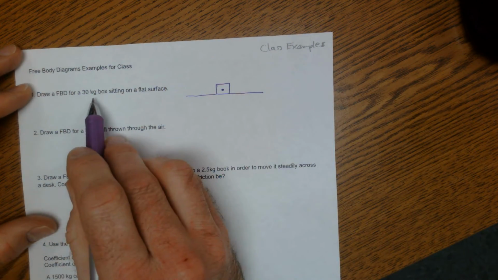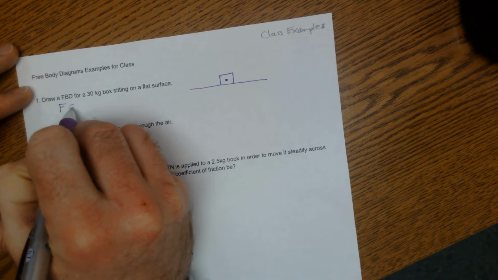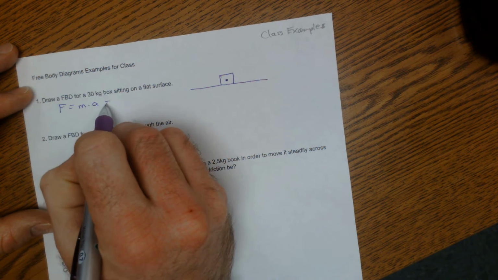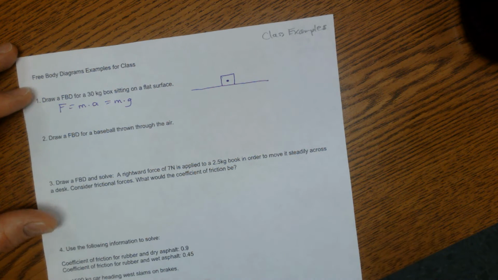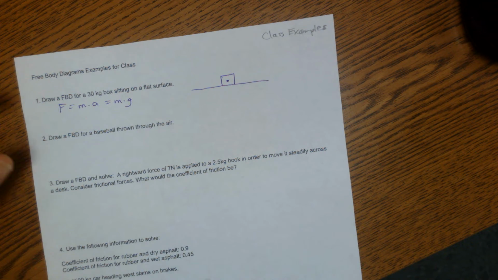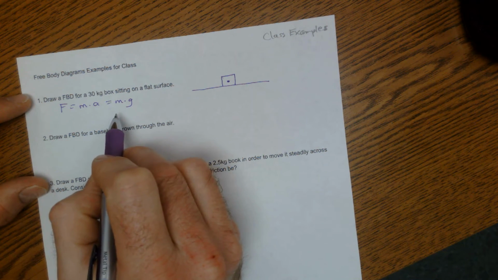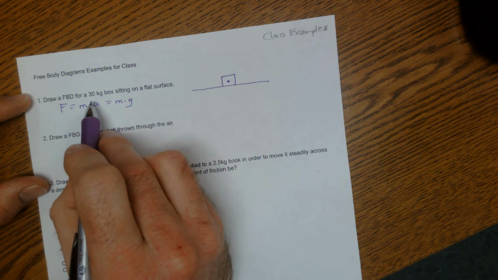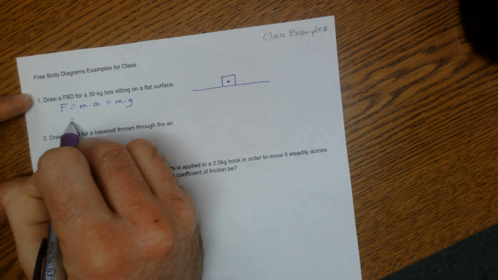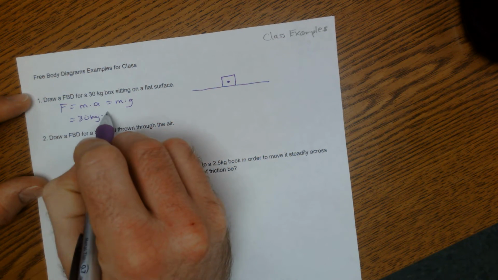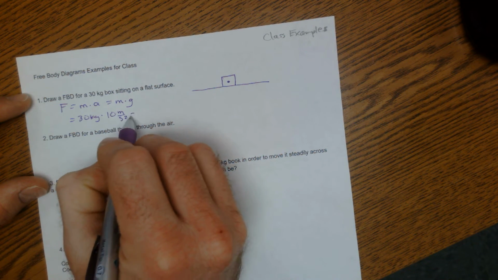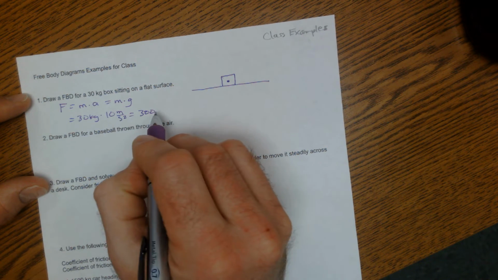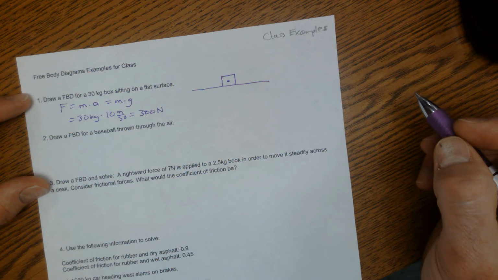And if that's a 30 kilogram box, remember that force is equal to mass times acceleration, or in this case, mass times gravity, and we could refer to that as weight as well. So I'm going to let you get away with using 10 meters per second squared for gravity for your examples. So if this is a 30 kilogram box, gravity is 10 meters per second squared, that's going to be 300 kilogram meters per second squared, or 300 newtons.